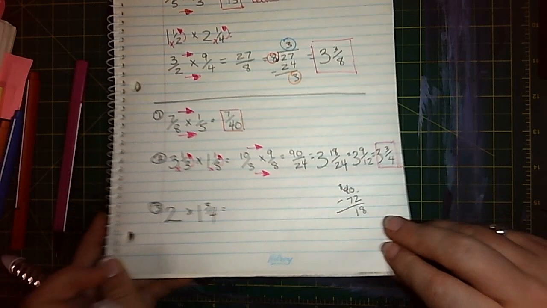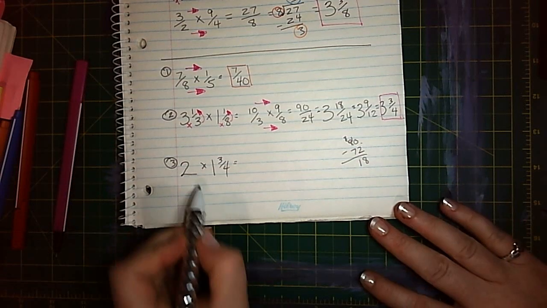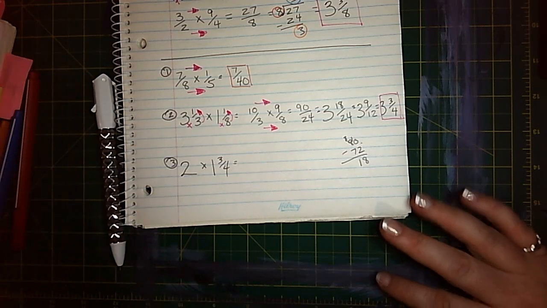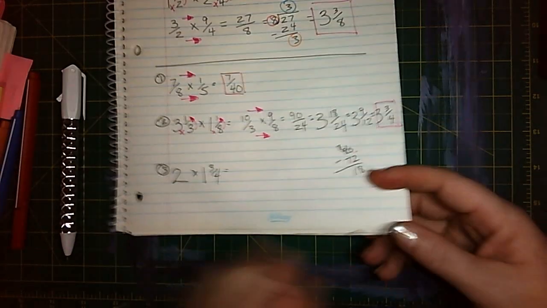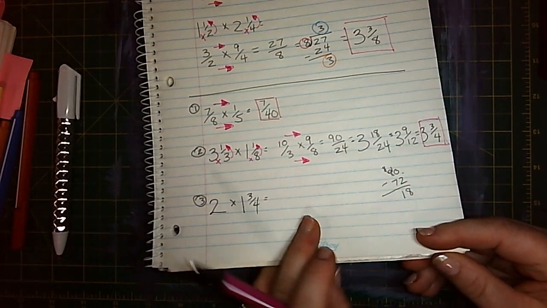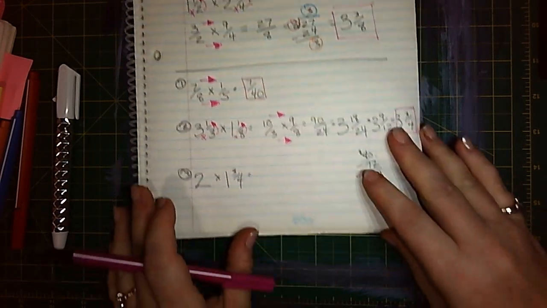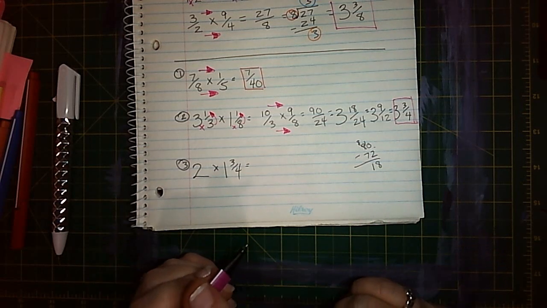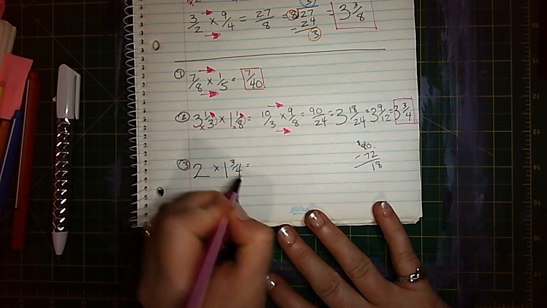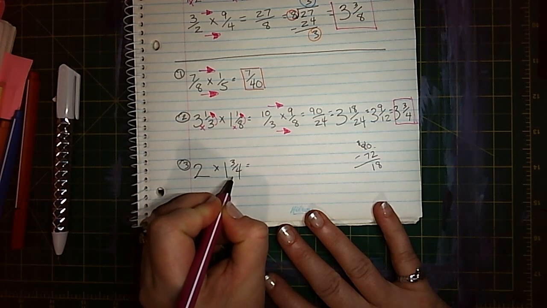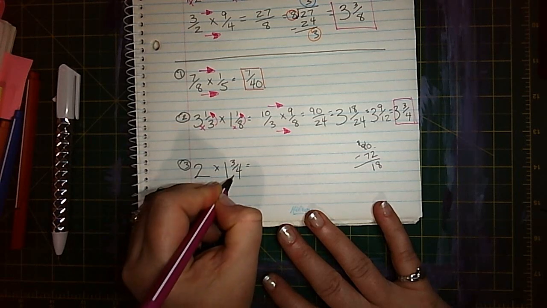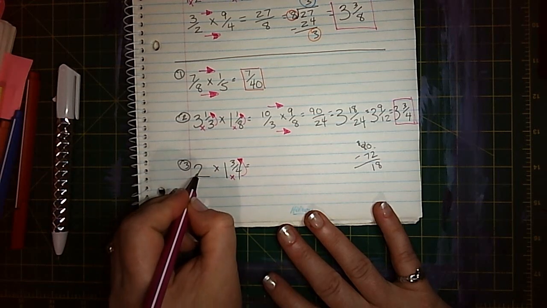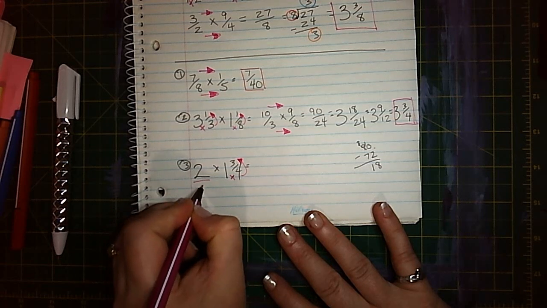So pretty good, pretty good. Now, for this crazy little sucker right here. I don't know if you guys heard Ahmed at the beginning say something about putting a whole number over a 1. And that's exactly what we're going to do. Not only am I going to turn this into an improper fraction, I'm also going to take the 2 and put it over a 1.